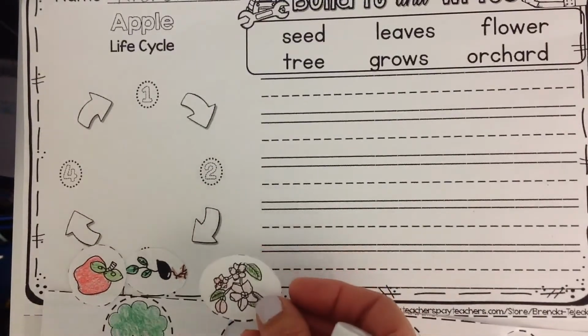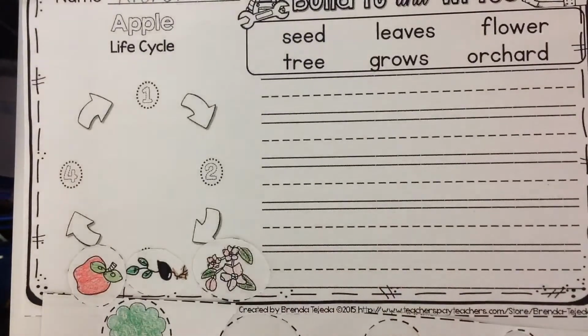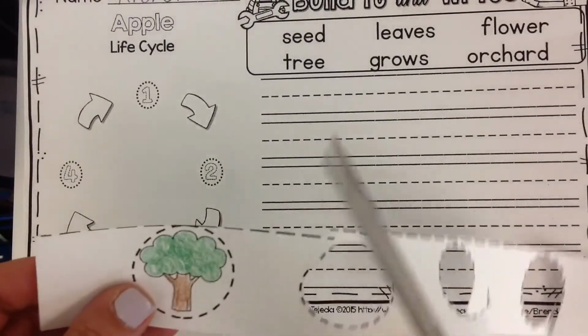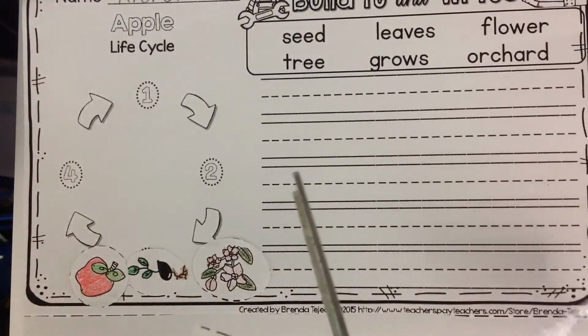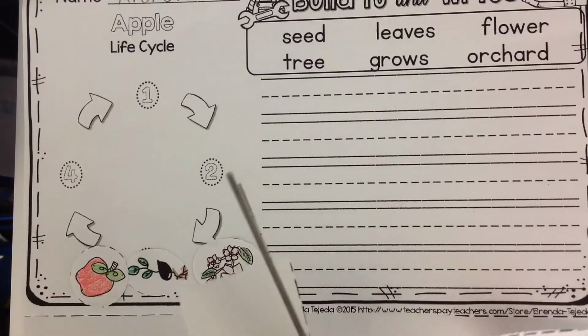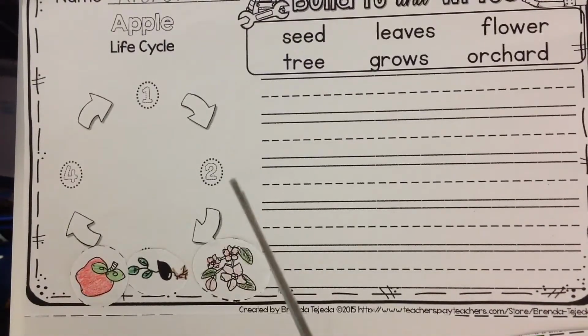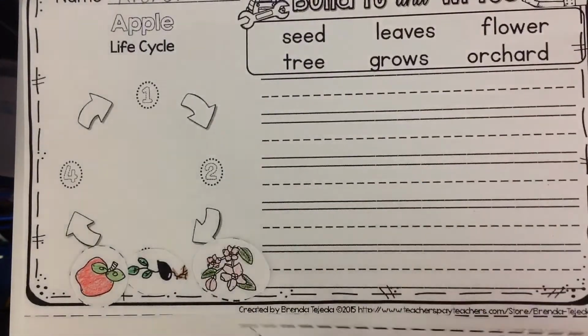So I started by coloring my pictures, and then I started cutting them out. I recommend you color first, then cut them out. It's just a little bit easier that way. So now I'm going to finish cutting out all of the pictures, and then we're going to work on the Build It part of Build It and Write. We're going to be building our picture over here.